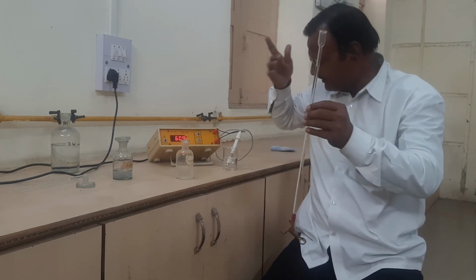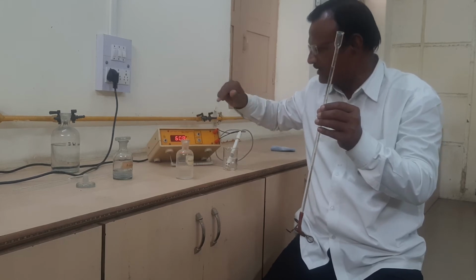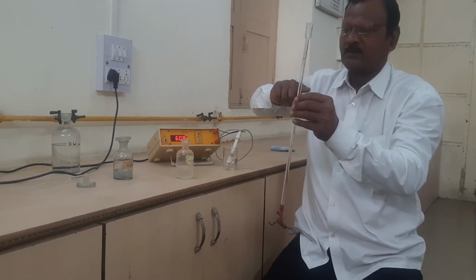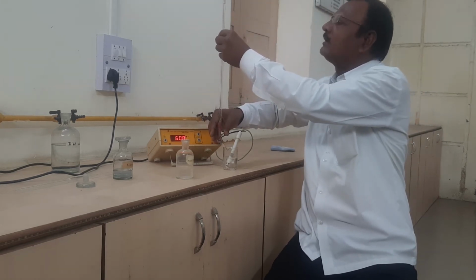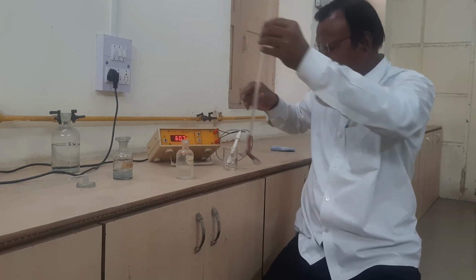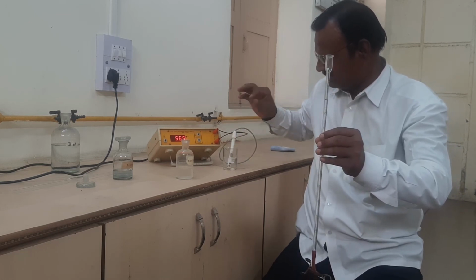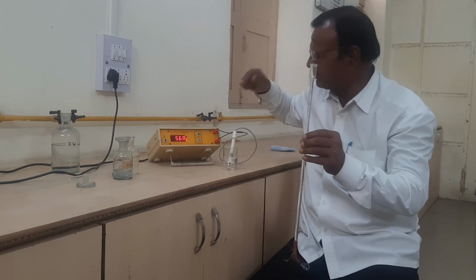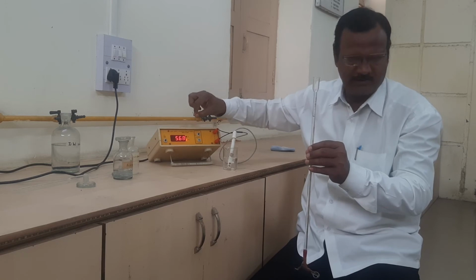After observing the conductance of the first reading without addition of strong alkali, we have to add 0.5 ml from the burette into the beaker, just like here, 0.5 ml. Then we have to stir, and then stop. Then we have to record the second reading, which is after the addition of 0.5 ml.